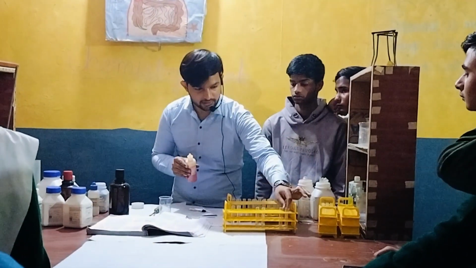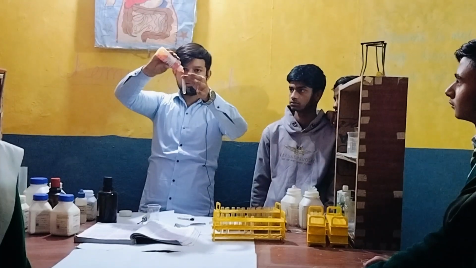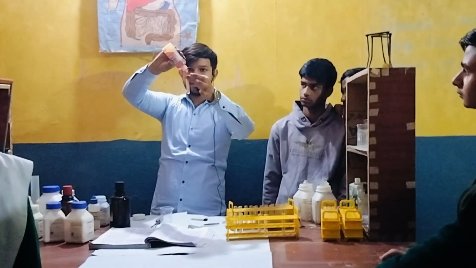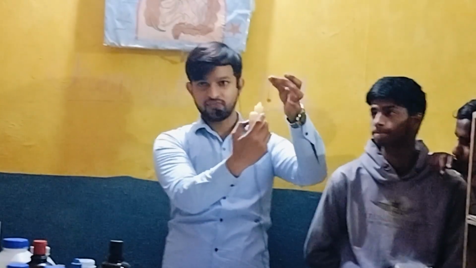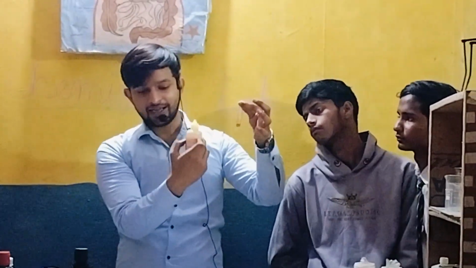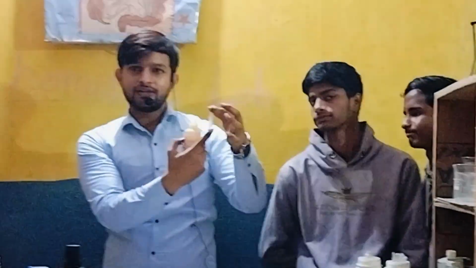Let's observe. So this is acid. Now see. Does the color change? See. Yes, this is orange color. See, and this is red color. There is difference in the color. So this is acid. So methyl orange when dipped into acid, then it converts into red color.